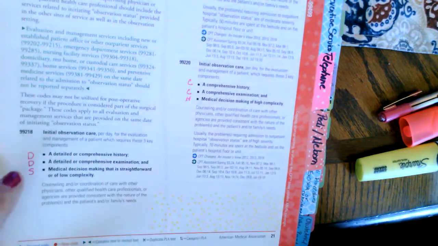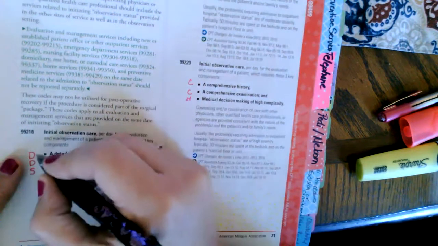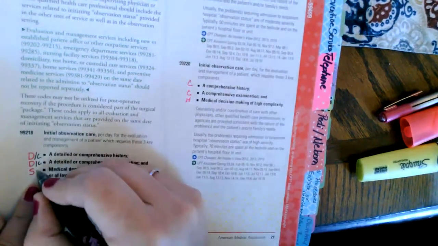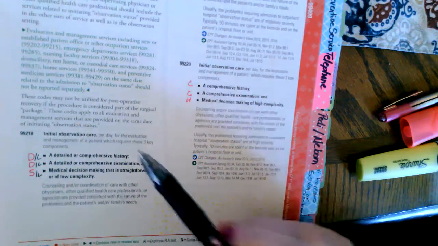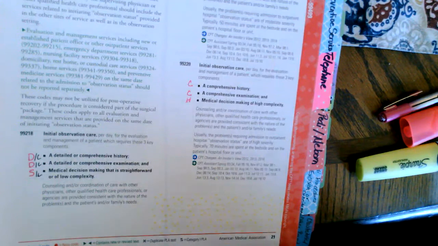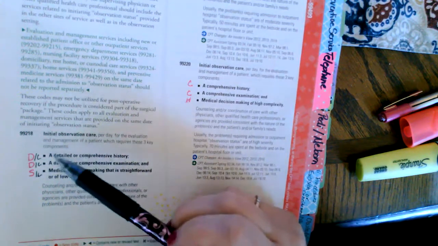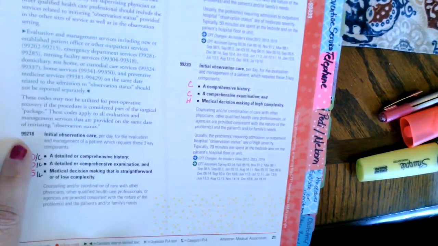You're going to see that I've gone through and put D for detailed, and I can do a /C or comprehensive with a straightforward or low complexity. Now, I use these letters and symbols to let myself know I don't have to read through that. So if I get a medical record that says initial observation care for the first day that had a detailed history and a detailed exam of low complexity, I'm looking for a DDL. And so I can look at my scenario and then go to my code, and I know I'm looking for a DDL, and so I know it's a 99218.